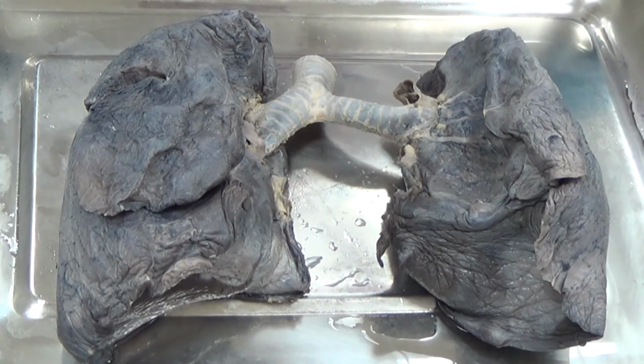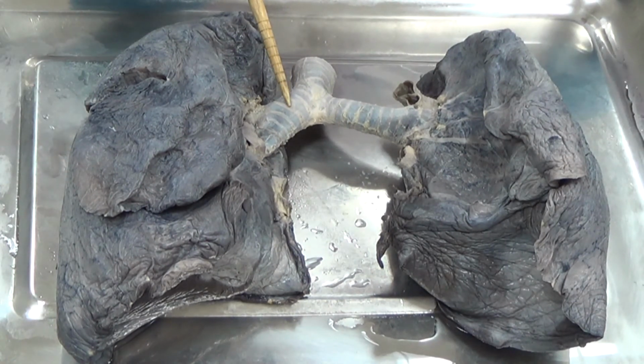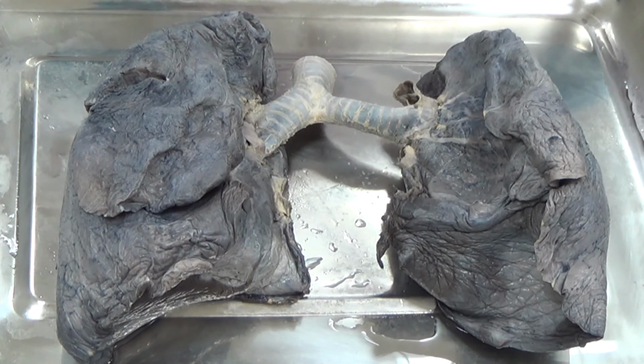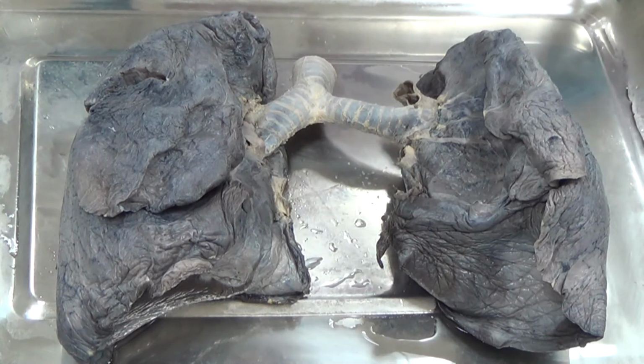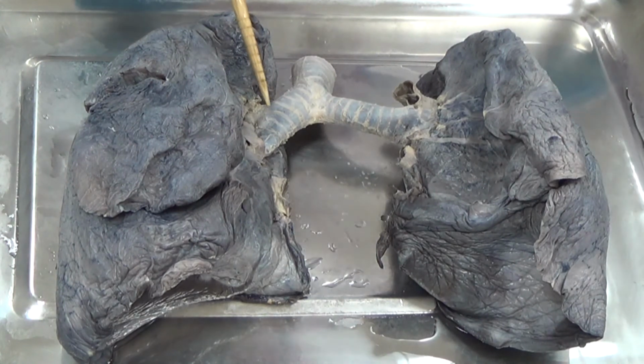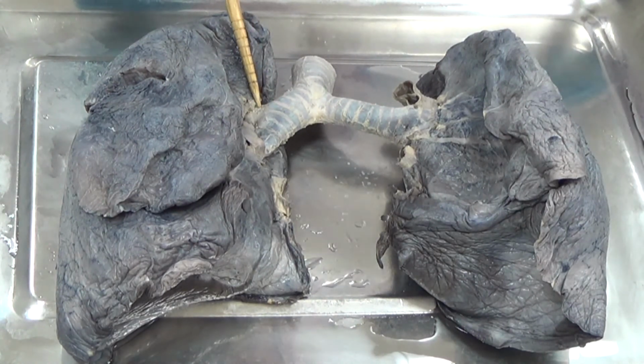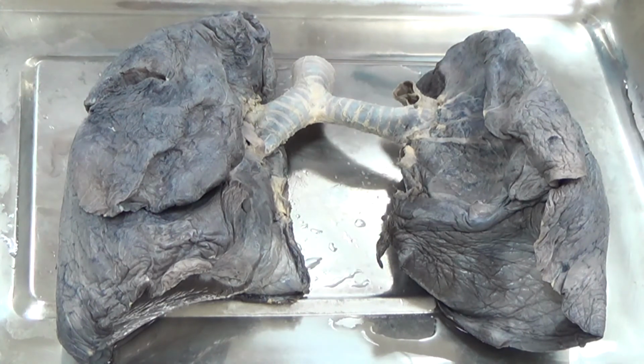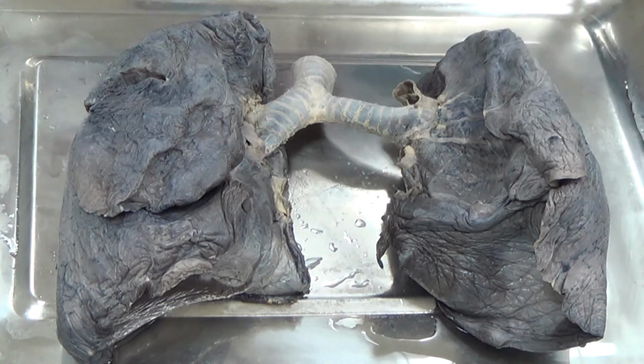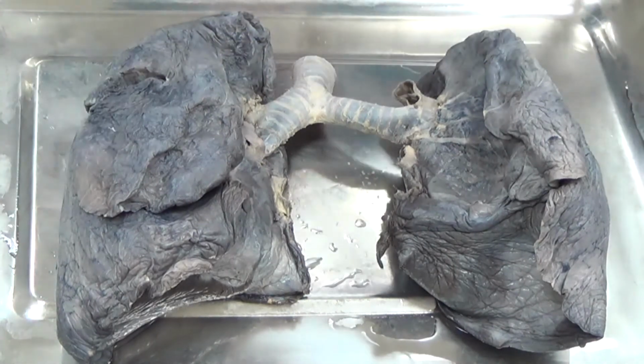Now, the main bronchi will later divide into the lobar bronchi. The lobar bronchi will supply the lobes of the lung. Okay, here on the right side, you can see that the superior lobar bronchus divides at the area of the roots of the lung, while the rest of the lobar bronchi will divide within the lung itself.